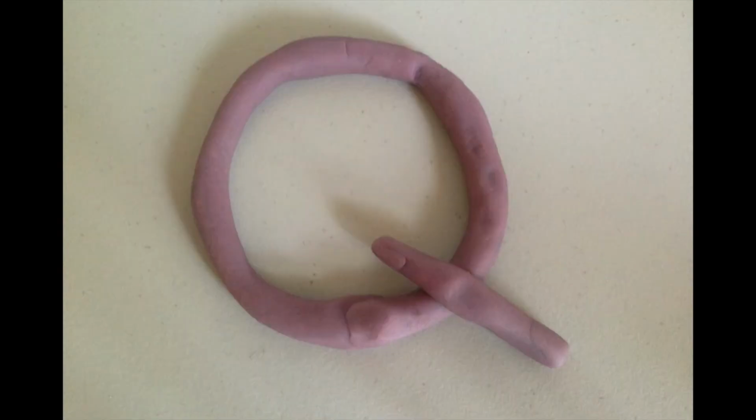So let's say I've been assigned the letter Q. Here is my letter Q. First thing I'm going to do is make it out of Play-Doh. Next, I need to look at my Play-Doh letter and determine how many holes it has. As you can see from the blue circle, Q has 1 hole.